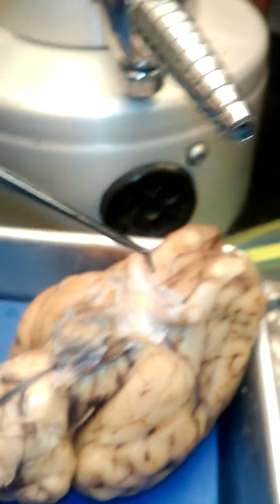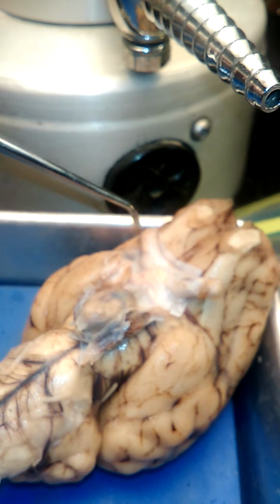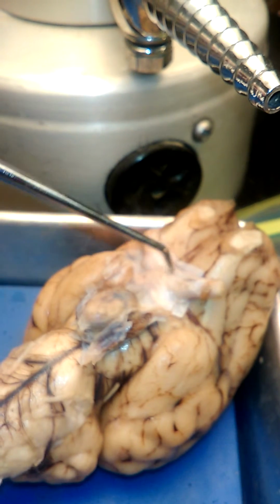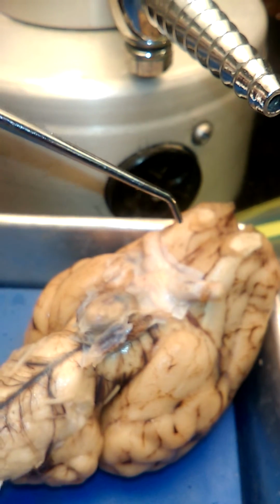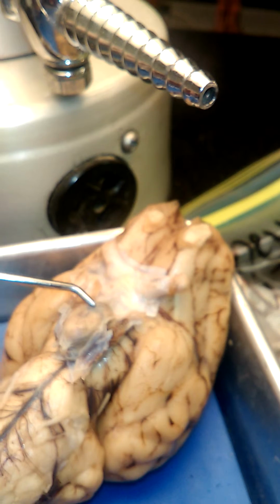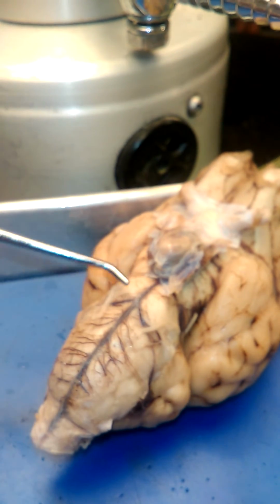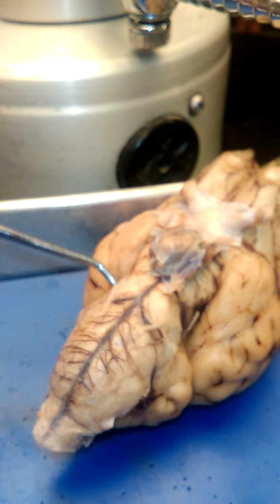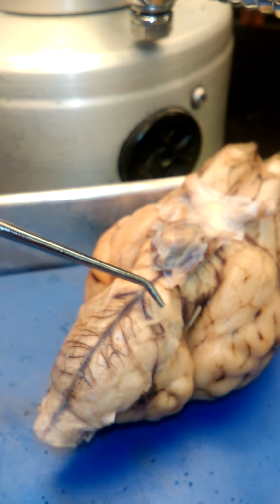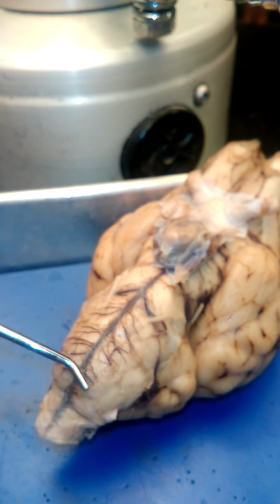Okay? And I wanted to point out that right here is the optic nerve. Right here is called the optic chiasma, okay? That's the optic chiasma, and this is the pituitary gland as well. And this is the pons area, right here on the back of the brain, or, yeah, the posterior aspect of the brain. And then this is the medulla oblongata.